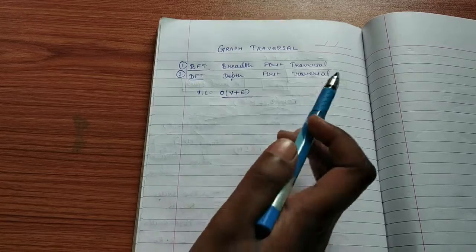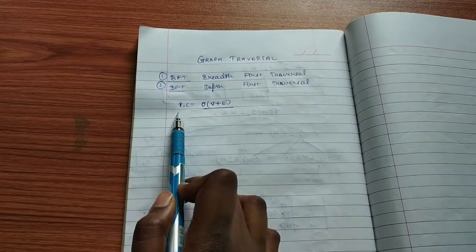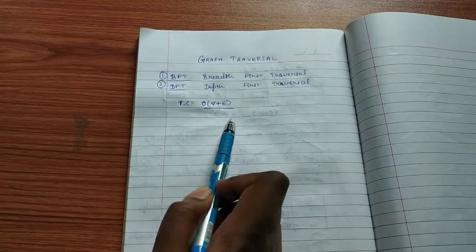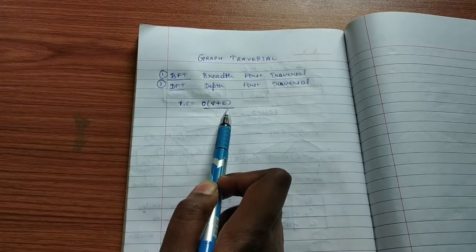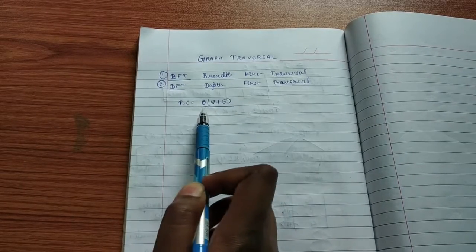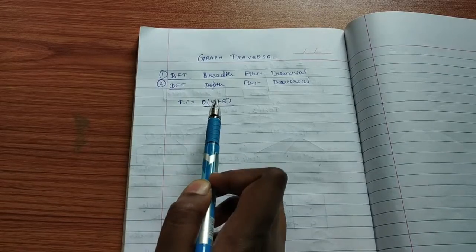And we should know for the first line that the time complexity of both these traversals is big O of V plus E. Now, what is all this? How do we find out the time complexity for these algorithms? We'll just see.